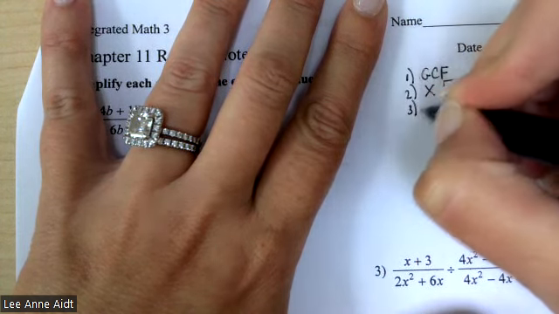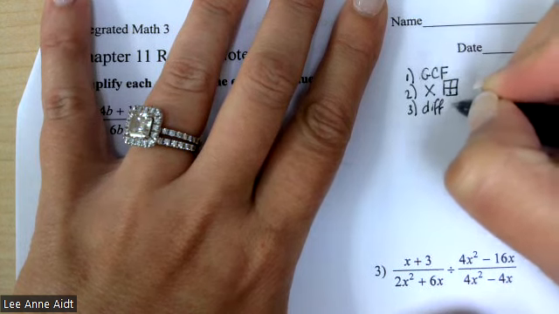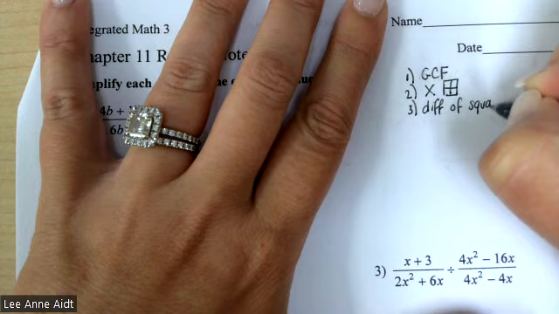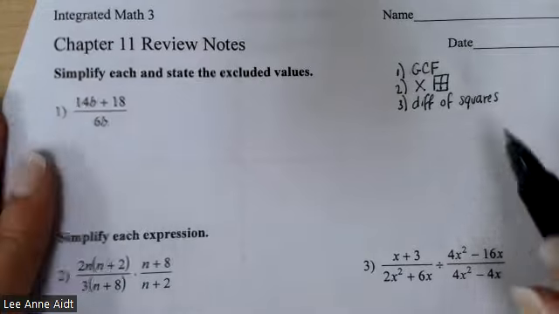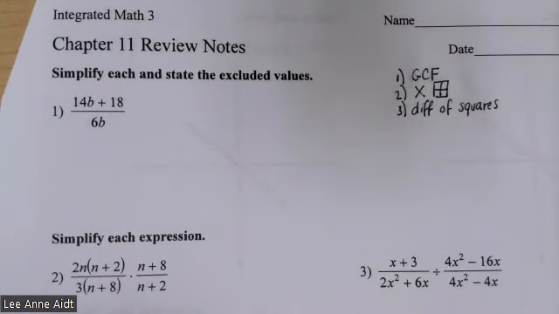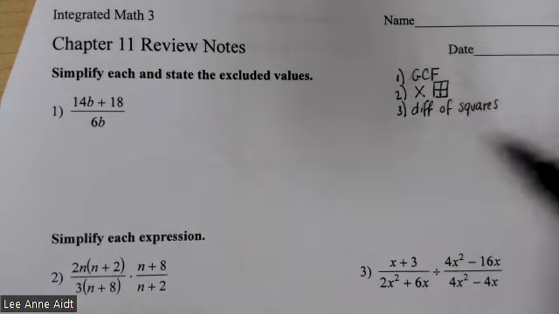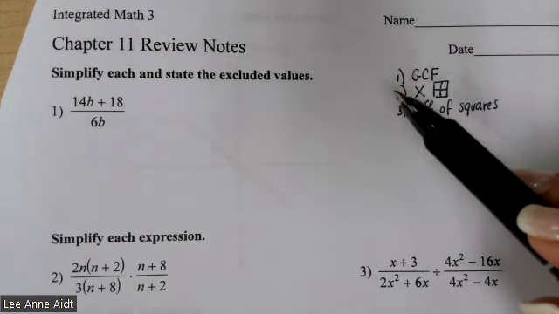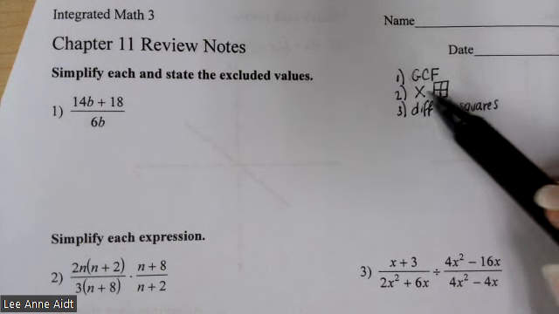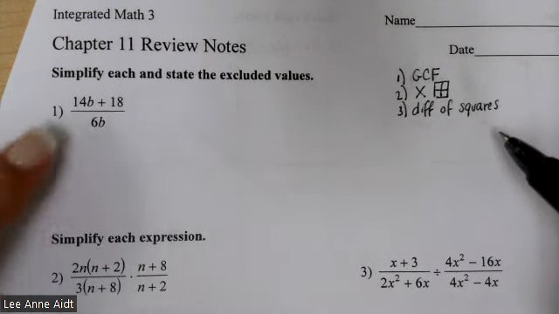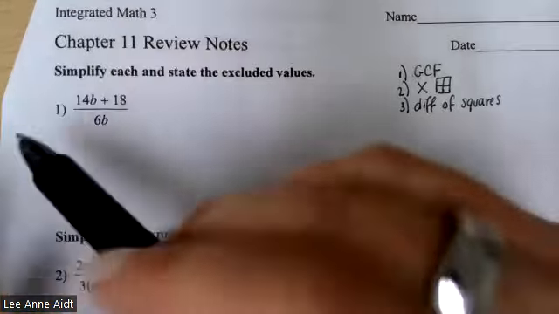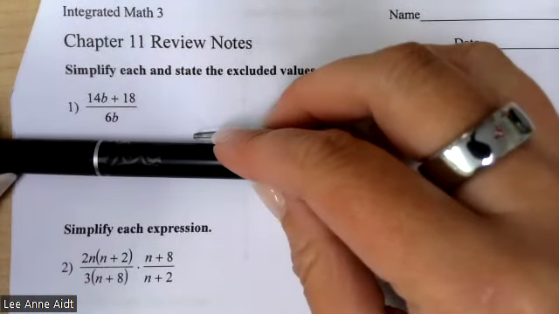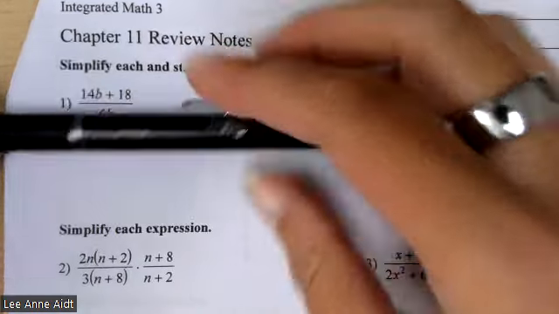Diamond and box. Or difference of squares. So basically, for a lot of these problems, you're starting with factoring. And these are the 3 types of factoring that I'll expect you to be able to do: GCF, diamond and box, and difference of squares. What type of factoring is in number 1? GCF, right. And you want to make sure you look at the top separately from the bottom. The bottom doesn't have any factoring, but the top is GCF style.